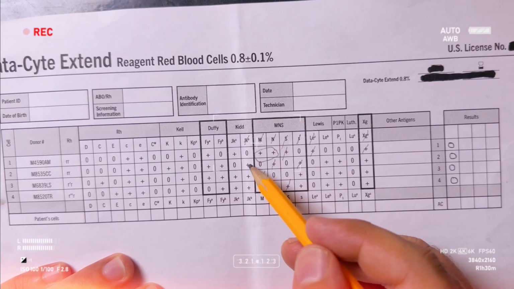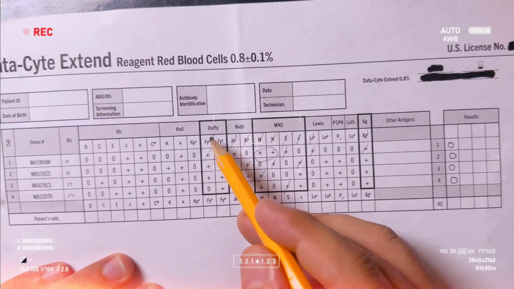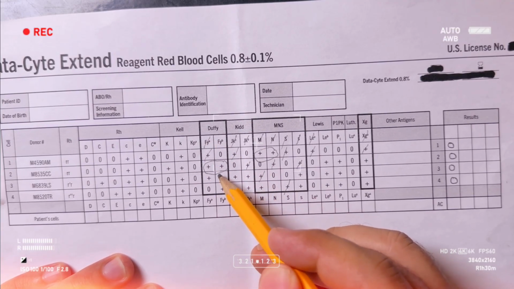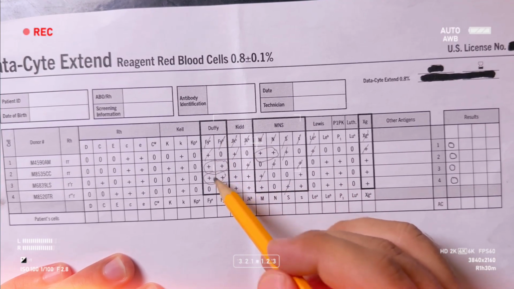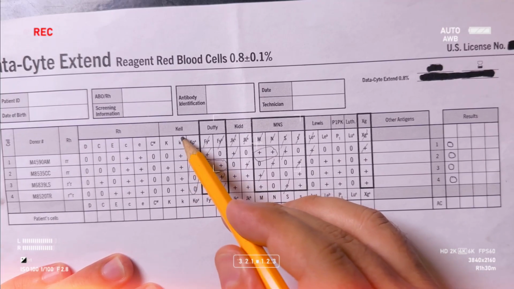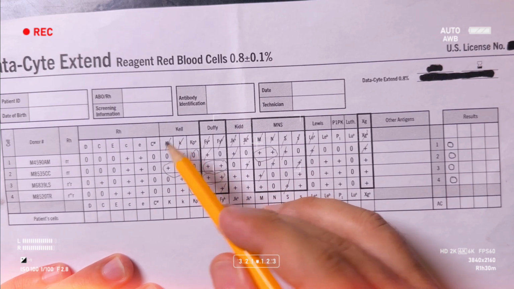So JK, JKB, Kidd all will be ruled out. Duffy A, these are heterozygous. Either you can use 2 heterozygous or 1 homozygous, and both ways it can be ruled out. Kell is ruled out. That's 1 heterozygous. You can use 1 heterozygous to rule out the big K.